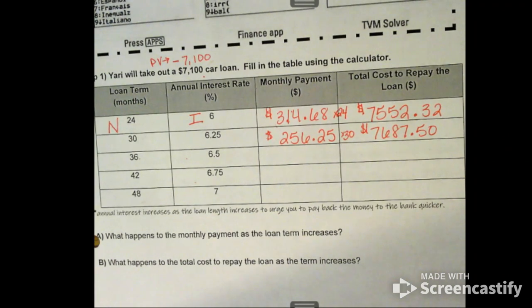Done. Okay, so once you do that, you do the alpha button. See this? Enter. And it gives you your new value.